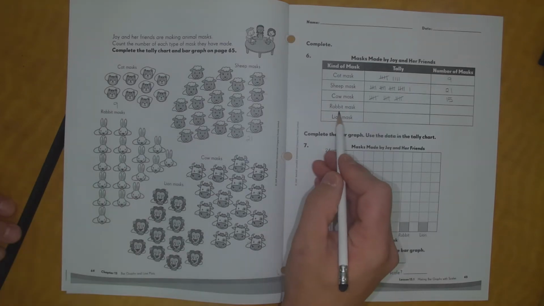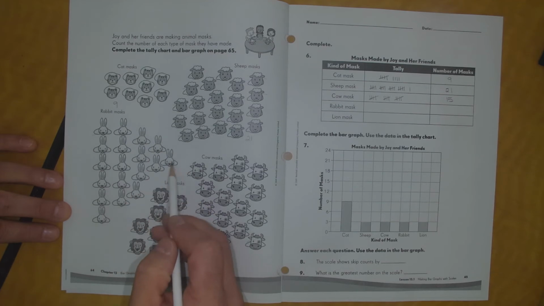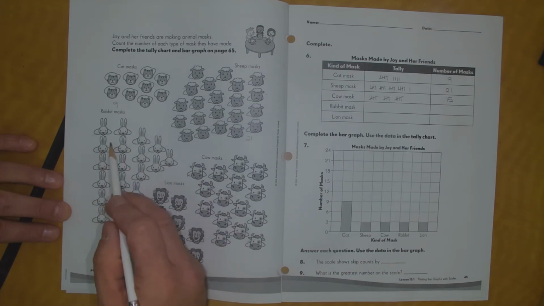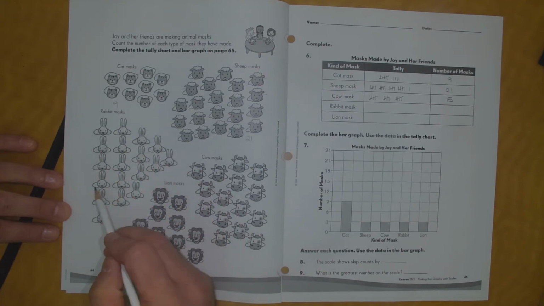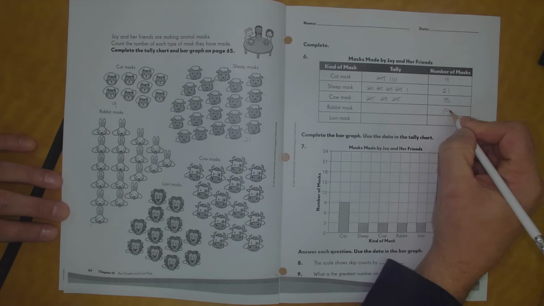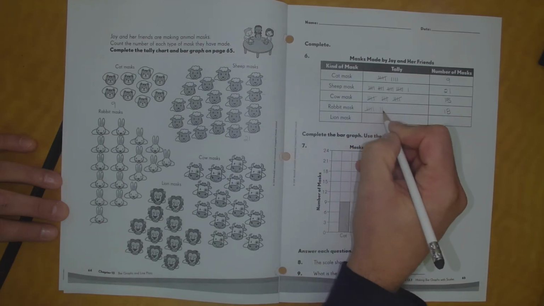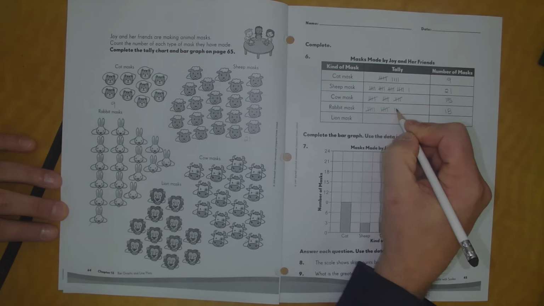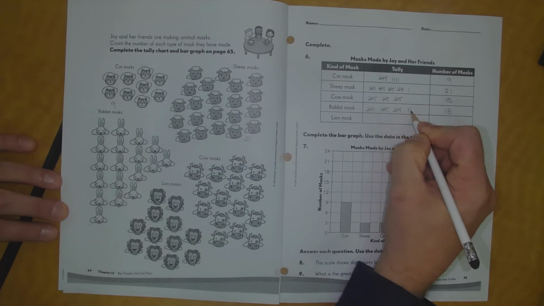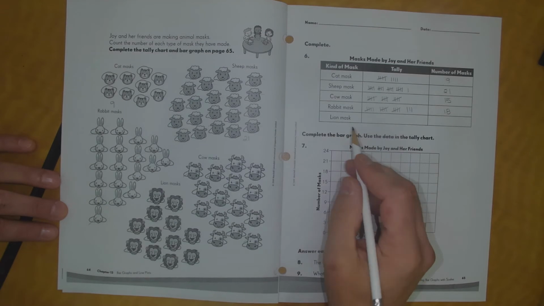Rabbit masks are next. 1, 2, 3, 4, 5, 6, 7, 8, 9, 10, 11, 12, 13, 14, 15, 16, 17, 18. So I'm going to put my 18 in here first so I don't forget. So there's 18. And then finally, we have lion masks.